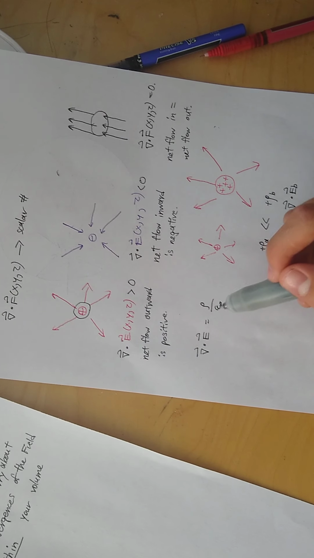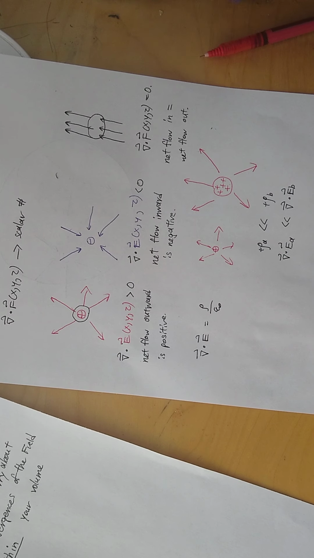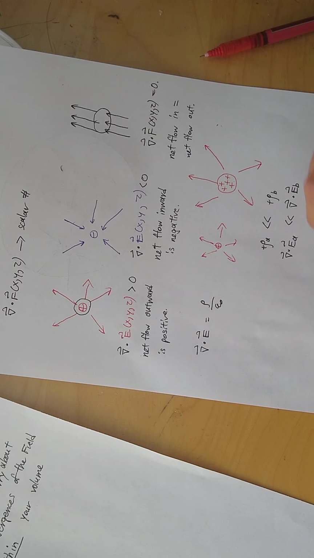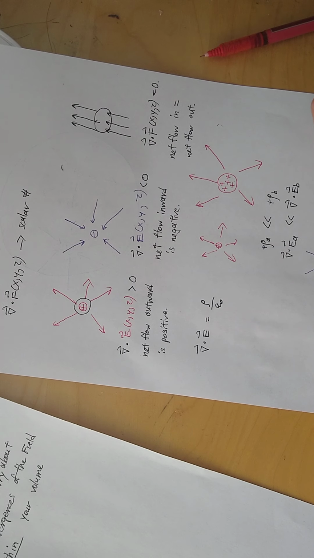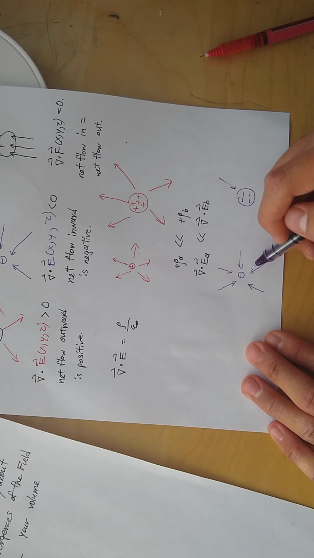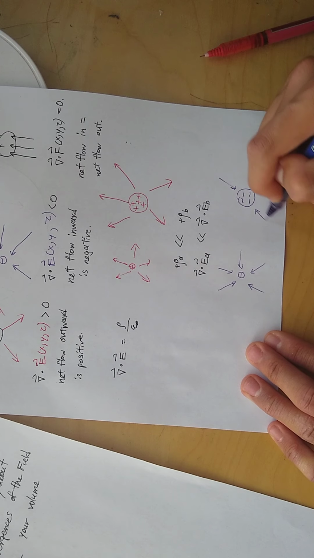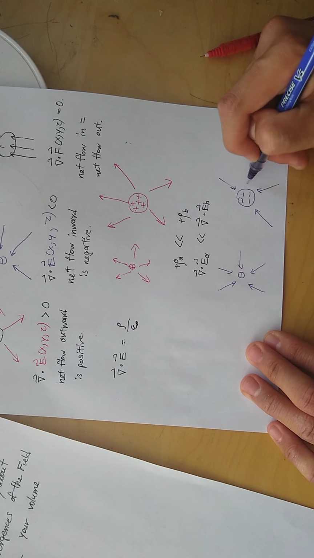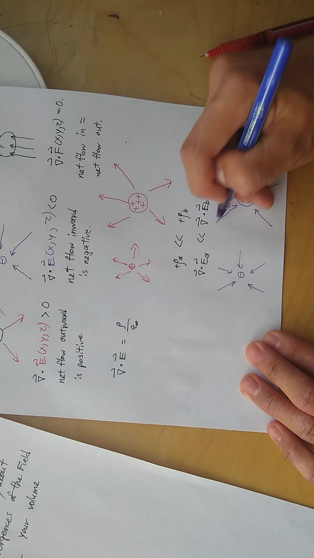Now, for negative charges, if you were to draw this out, the same situation occurs. In this case, you only have one negative charge, or a very small charge density. But in this case, you have a very large negative charge density.